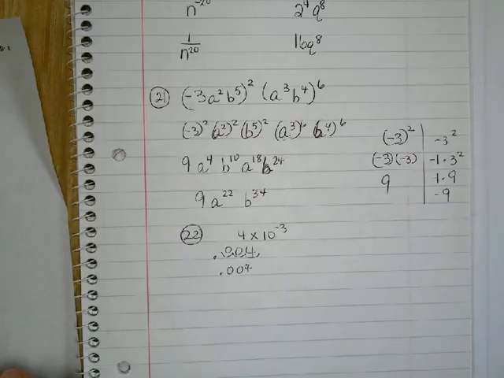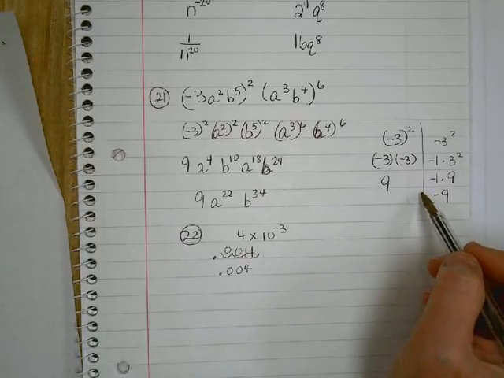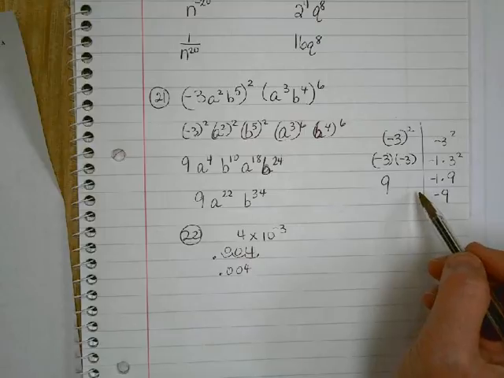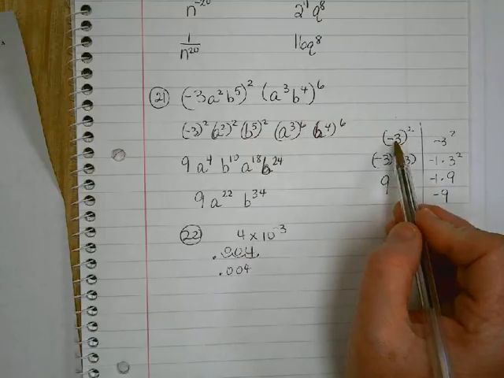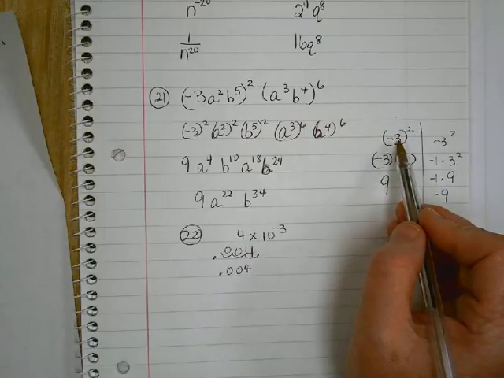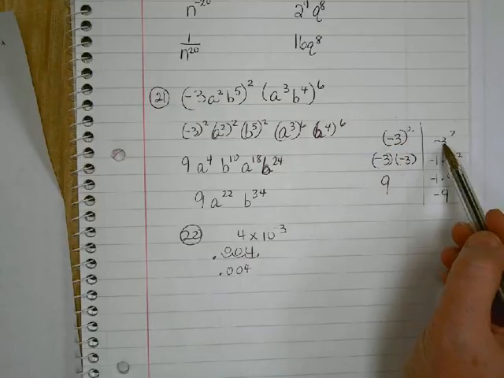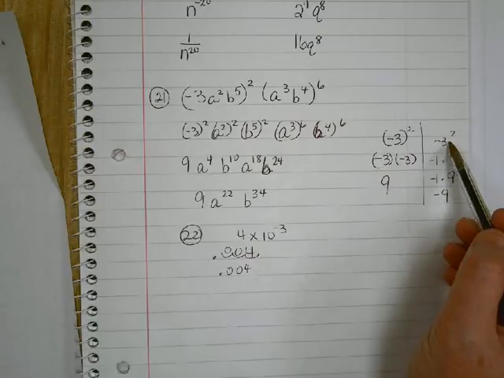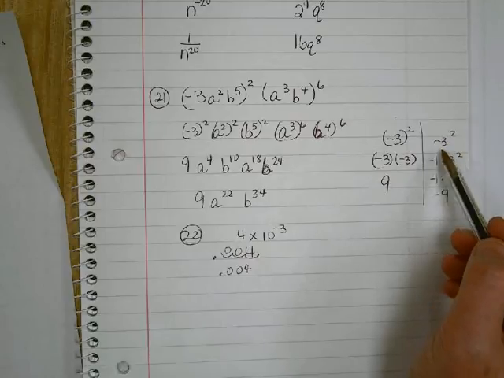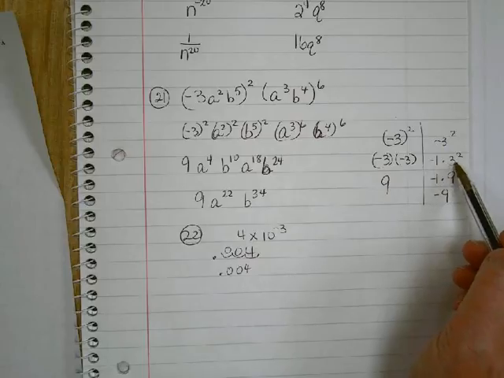Okay, Braden, did that clear it up or make it muddy? Okay, when the parentheses are around the negative, it gets used twice as well. When the parentheses are not around the negative, you square the number, and the negative is actually a negative, like a negative 1 times 3 squared. So you'd have to do your exponents, get your 9, and then multiply by negative 1.